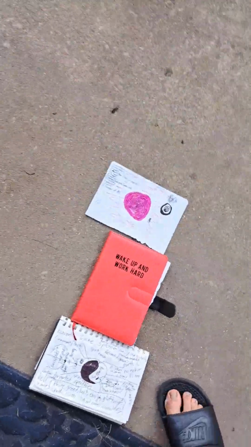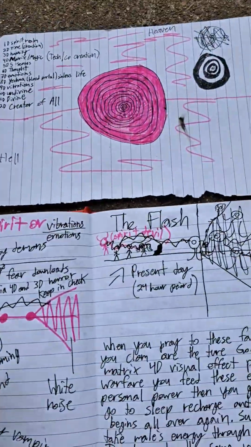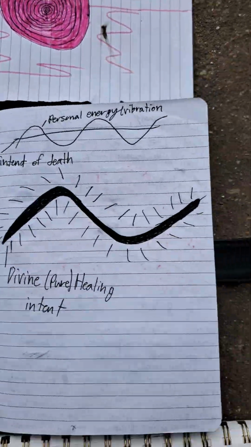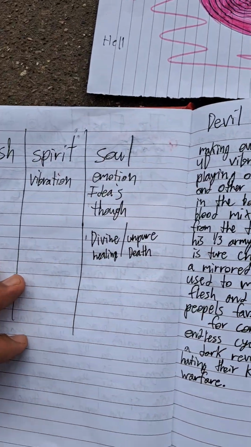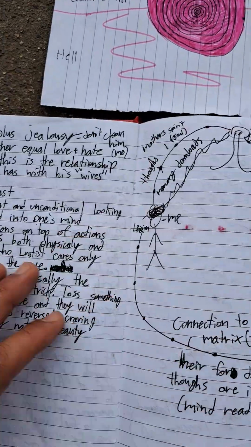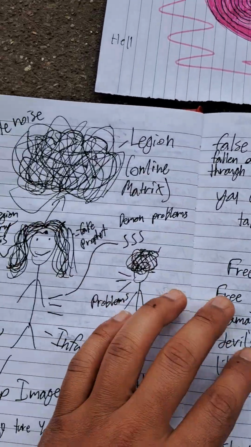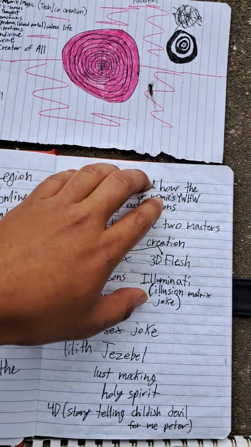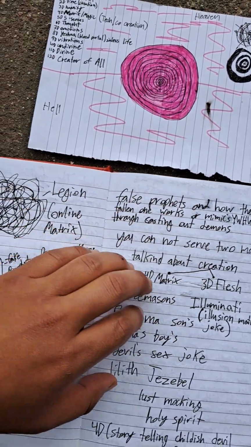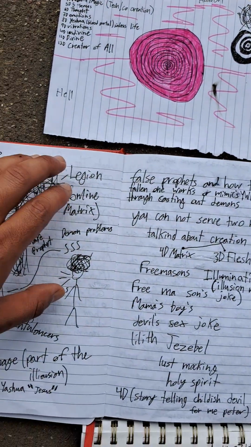And I want to explain something about these false prophets, because I got notes on these false prophets out here. Because people are like, well, God doesn't exist. No, that's because there's a lot of false prophets out here that have been lying to you guys about everything. And I'm going to show you how they do it. Okay, these false prophets, most of them are in the matrix themselves, okay? They're working with the devil.